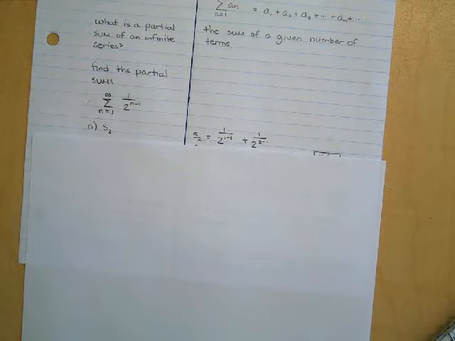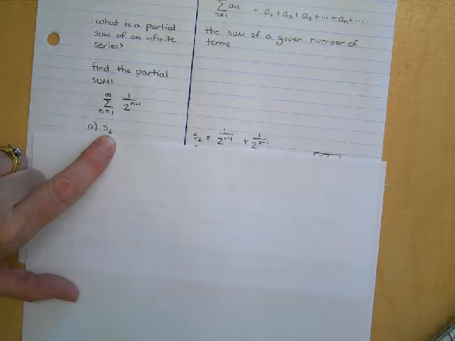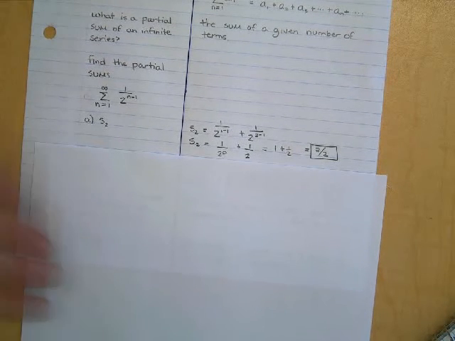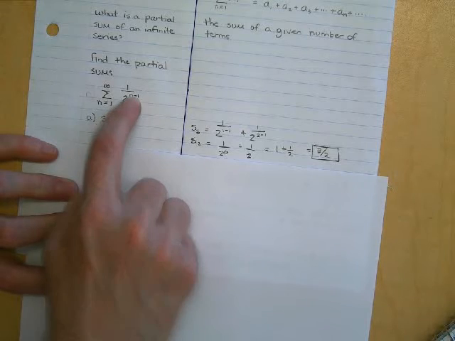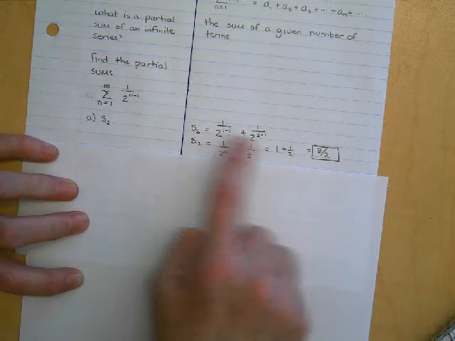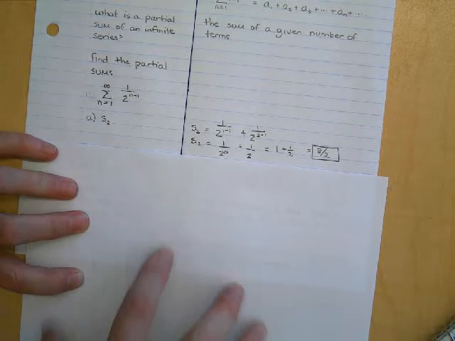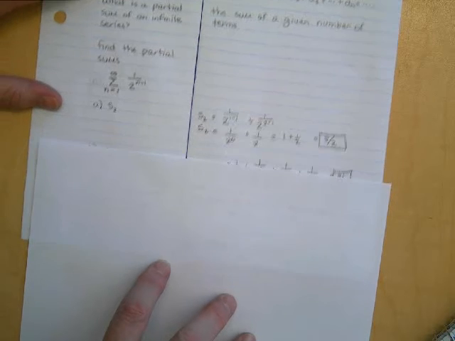It's important to note that when we want partial sums, we call it S, capital S, with a subscript. If we could actually find the sum of all of that, we would just call it a capital S, meaning the sum of the series. But that little 2 right there says I'm going to find the sum of the first 2 terms. So I plug in 2 for n. I start with 1 because I want the first term plus the second term, and that's what I'm going to get. Pretty simple stuff.